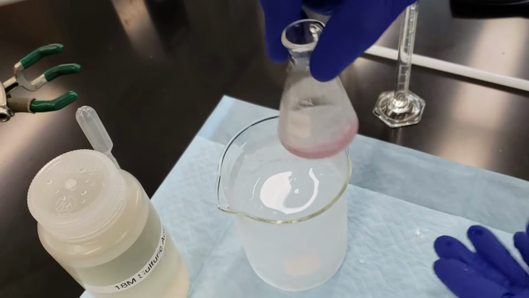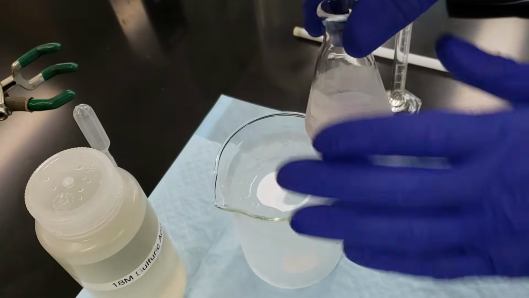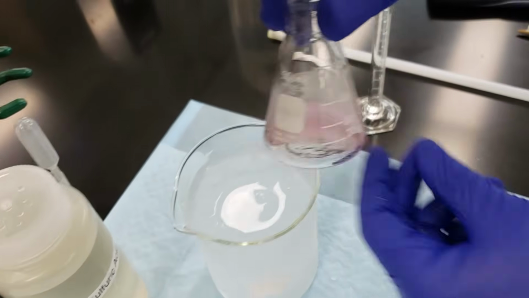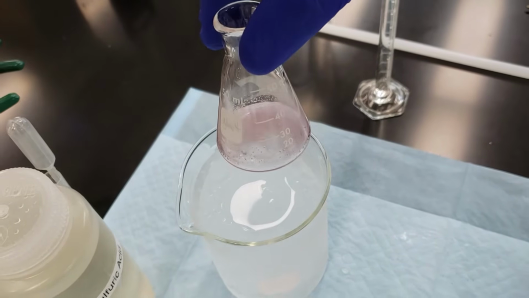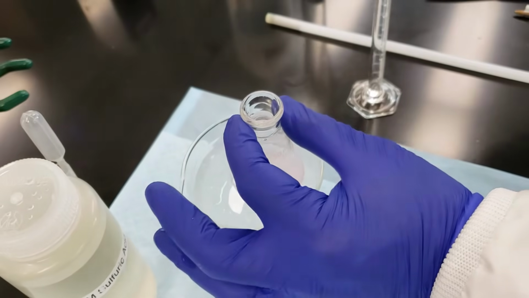So far our temperature is under control. I don't know if we can see that very easily, but we've got sort of a pink hue to our reaction mixture. It started out clear, so we're pink and transparent at the moment.